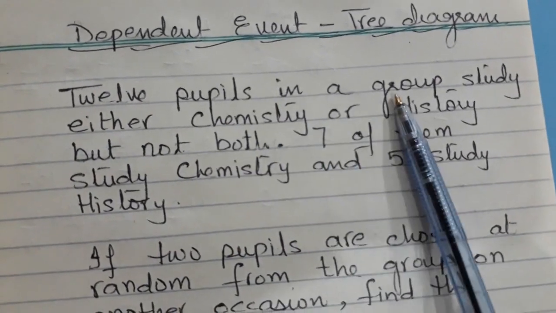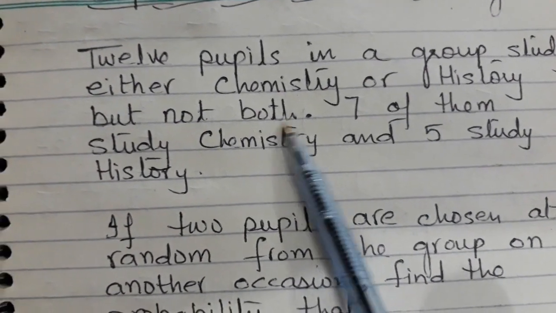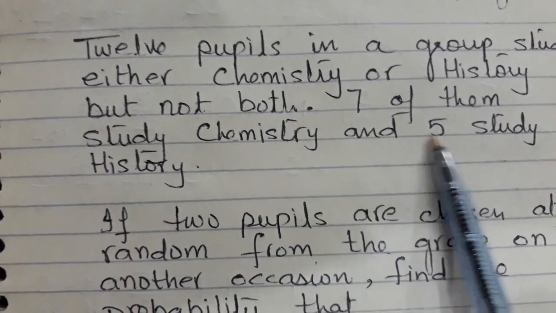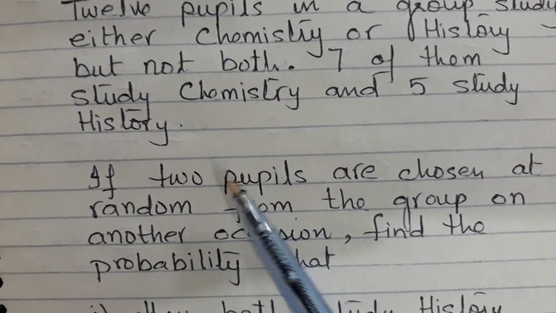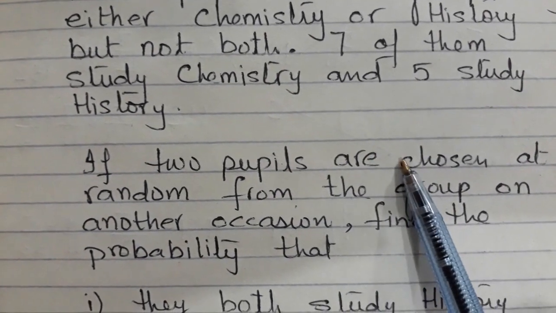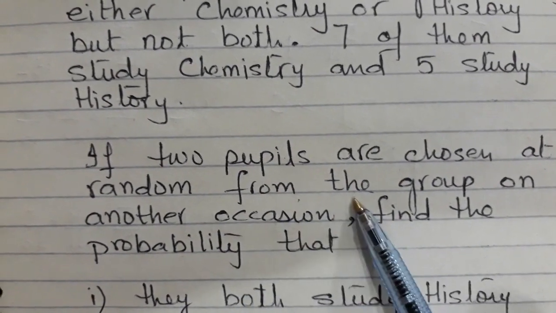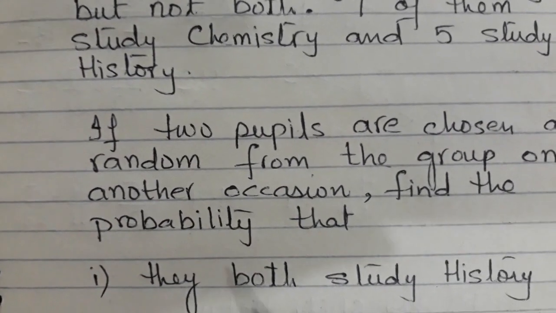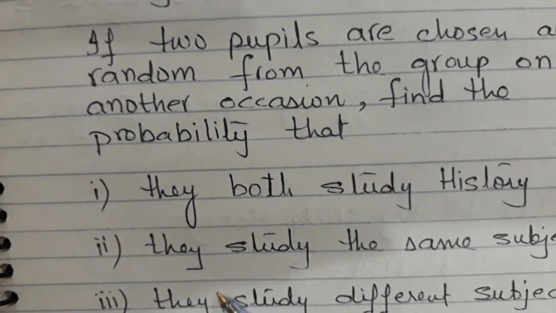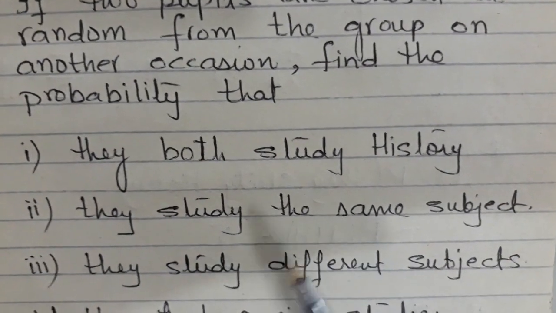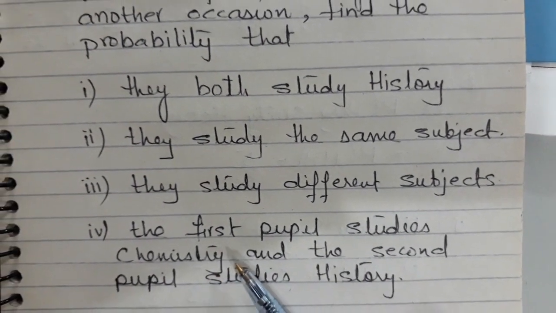Suppose there are 12 people in a group who study either chemistry or history, but not both. 7 of them study chemistry and 5 study history. The question is about selecting 2 pupils at random from the group, and what is the probability that they both study history, they study the same subject, they study different subjects, or the first pupil studies chemistry and the second pupil studies history.